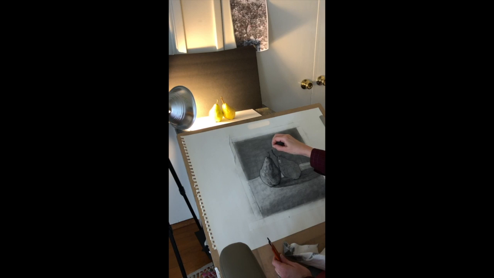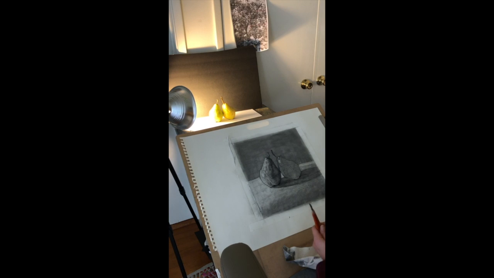Careful adjusting of your lights and your shadows. Really want to see you creating that pear portrait. So about 2 hours, 2 pears.